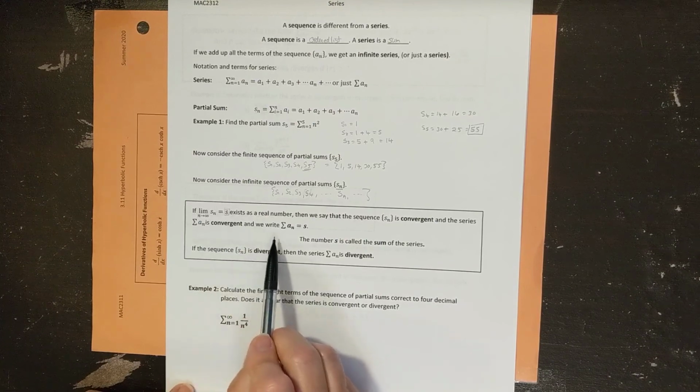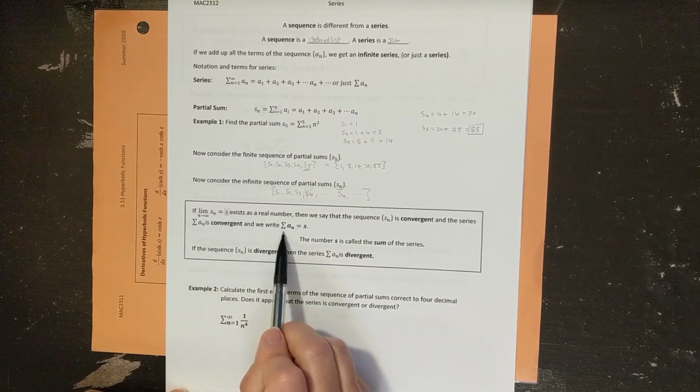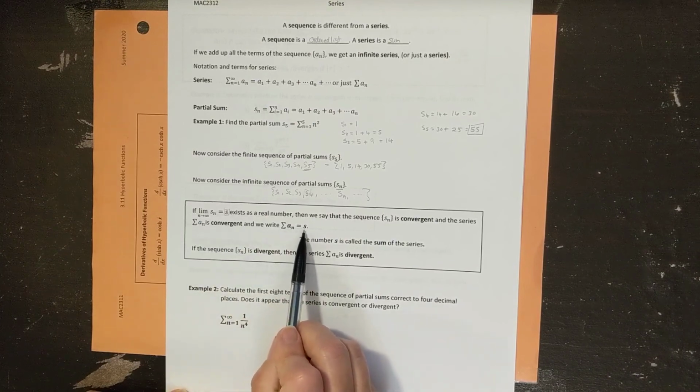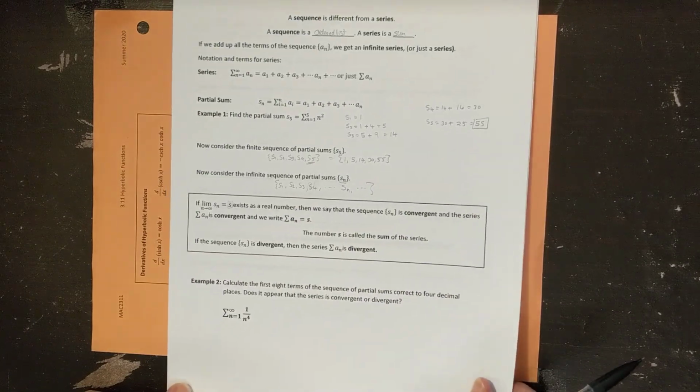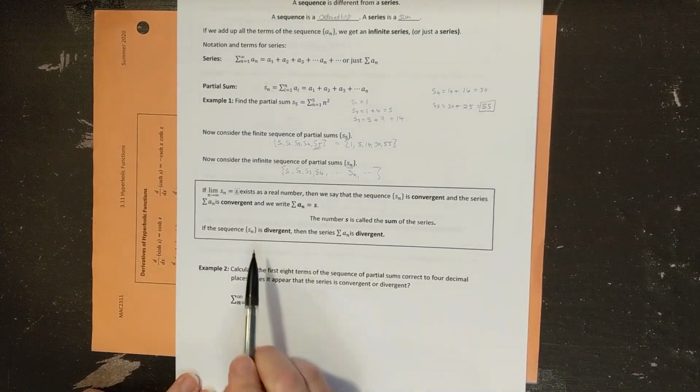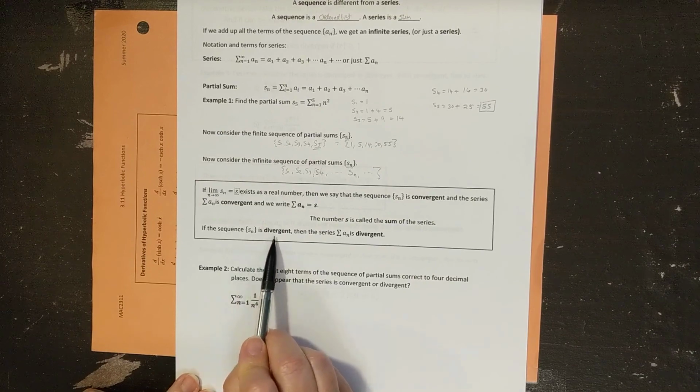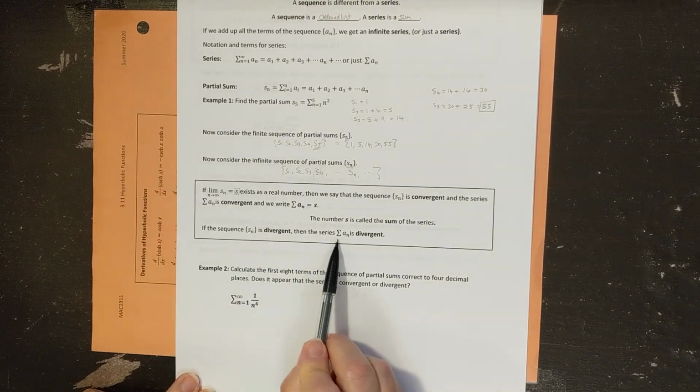And so we write that the series of a sub n is equal to S when it's convergent to the number S. The number S is called the sum of the series. If the sequence of partial sums is divergent, then we say the series is divergent.